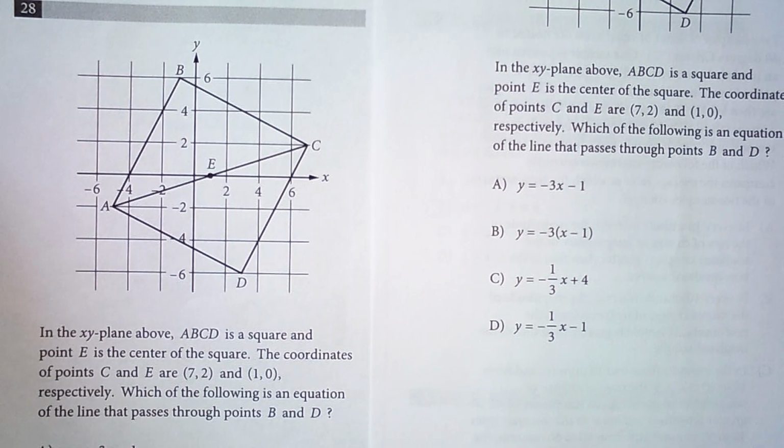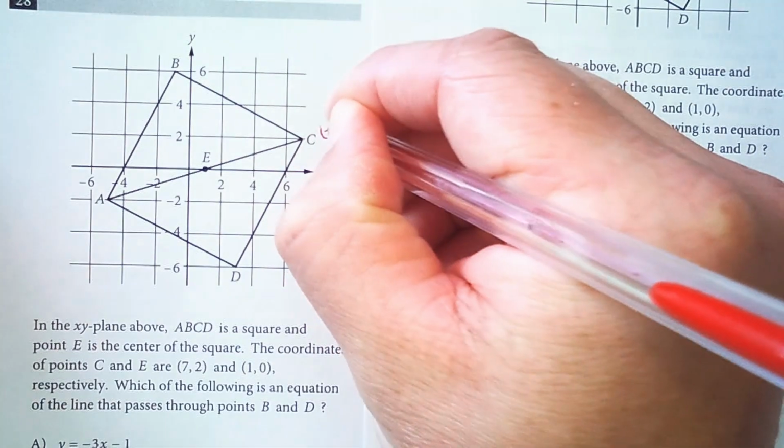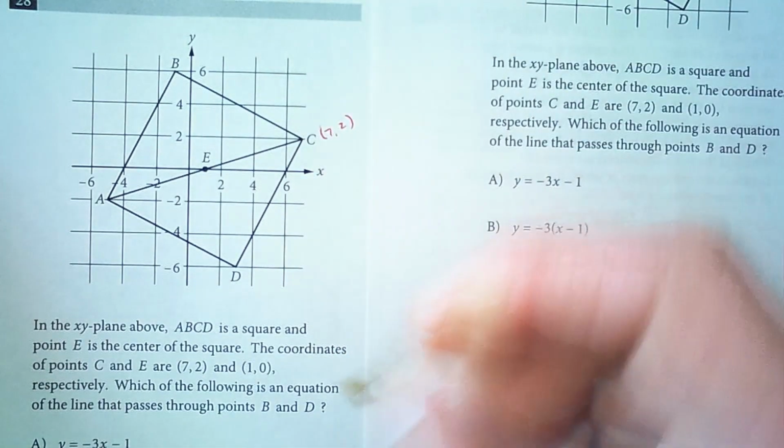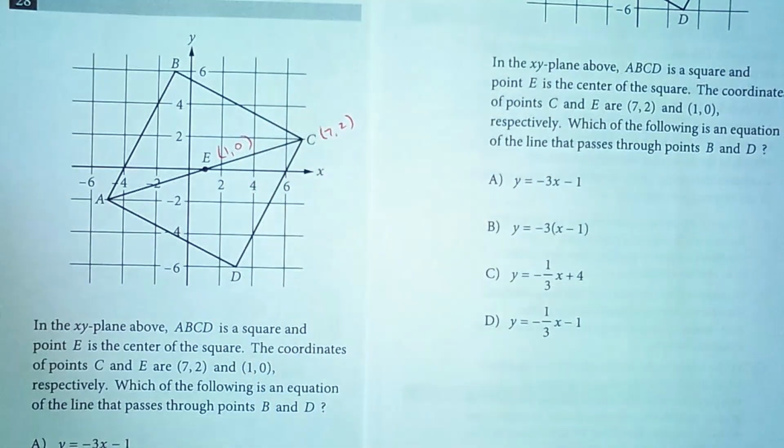In the XY plane above, ABCD is a square, and point E is the center of the square. Coordinates of point C and E are 7, 2, and 1, 0 respectively. So C is 7, 2, and E is 1, 0. Which of the following is an equation of the line that passes through the points B and D?